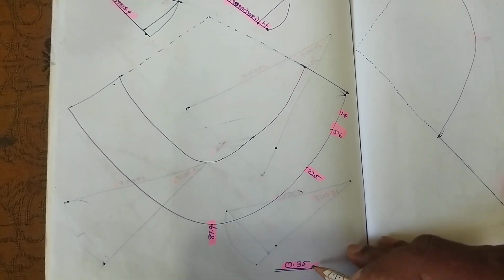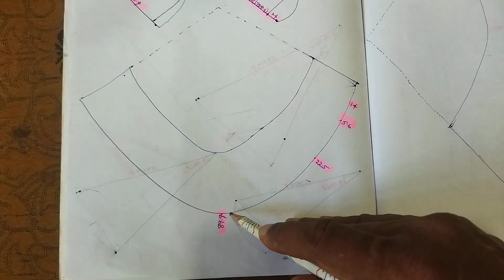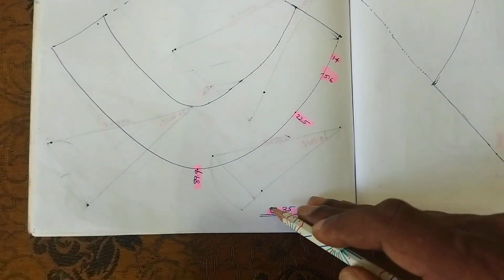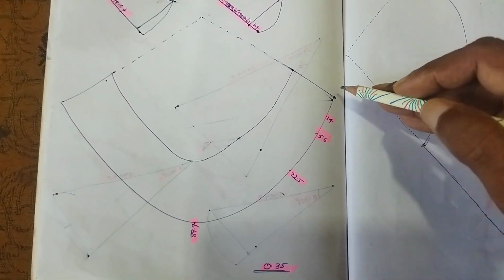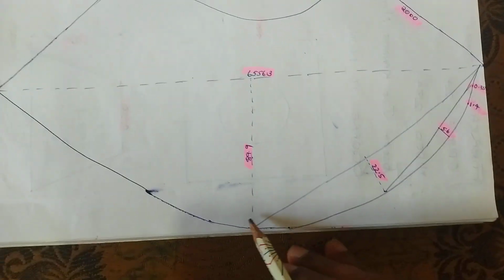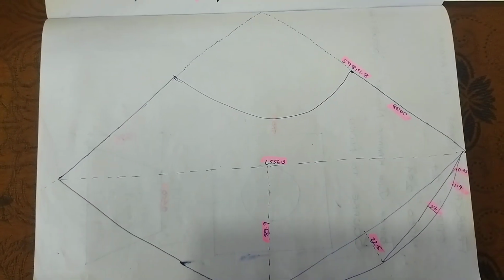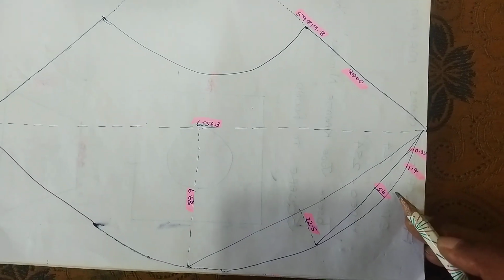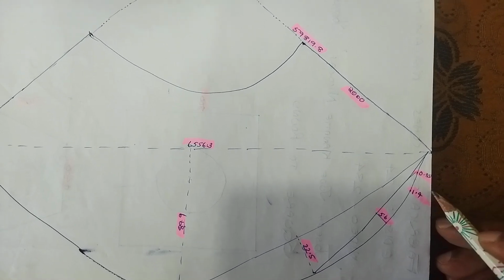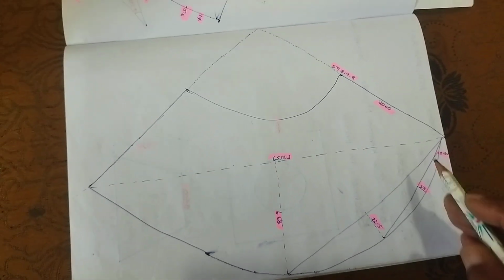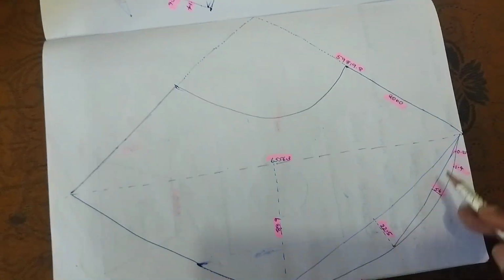So our development finishes here. This measurement, this measurement, this measurement, this measurement. Finally, we got this measurement also here. So in the development, I am indicating that 0.35 also. First, we found out 88.9, next 22.5 and 5.6, then 1.4, then 0.35. Our development is approximately 50% finished here.